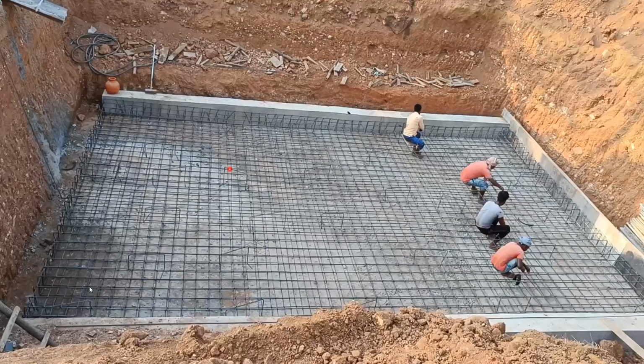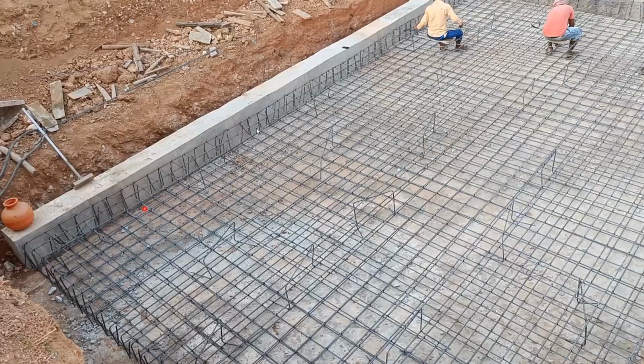So now you can see, you got an idea. There was a bottom mesh, they kept a chair, and you can see the top mesh also coming over that. See here, this is top mesh, this is horizontal, vertical, and bottom also horizontal and vertical. So now it is a kind of a raft. Yeah, now you got an idea. So this is the entire raft what we have put.